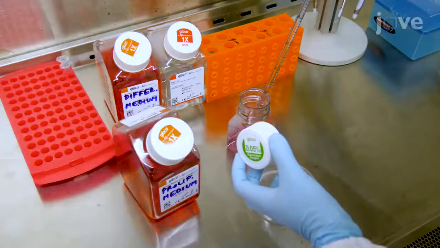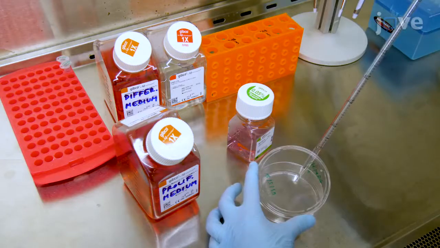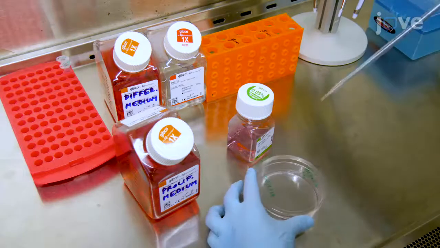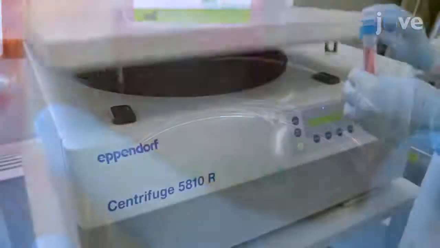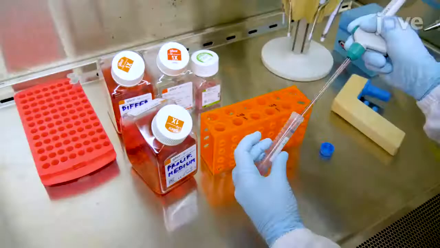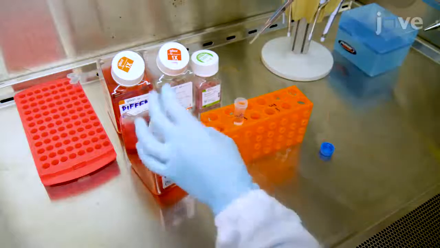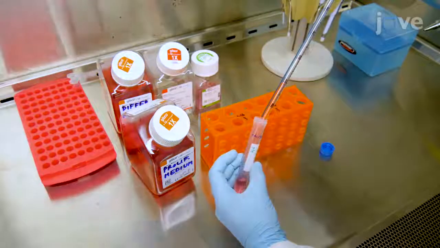Once the HepaRG cells reach 80% confluency, detach them through a 3 to 5 minute incubation with 0.05% trypsin solution. Collect the cells in proliferating medium and centrifuge for 5 minutes as before. Discard the supernatant and resuspend the cells with 5 milliliters of proliferating medium.